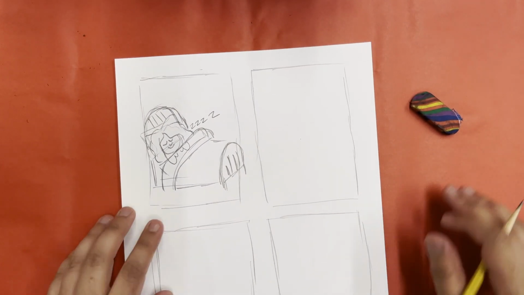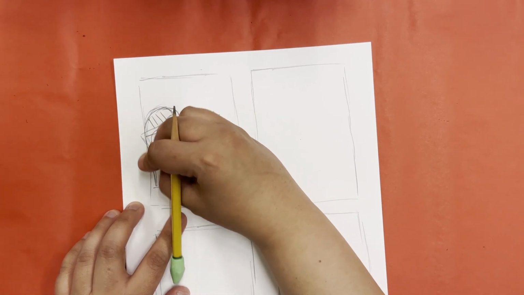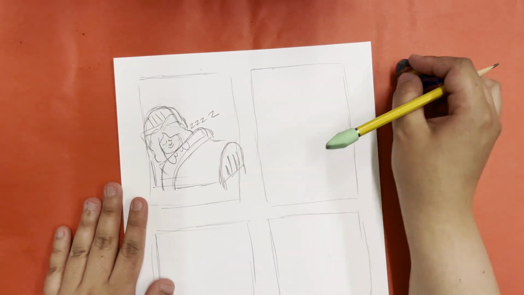All right, and here is the basic elements of my first scene, or my first step.